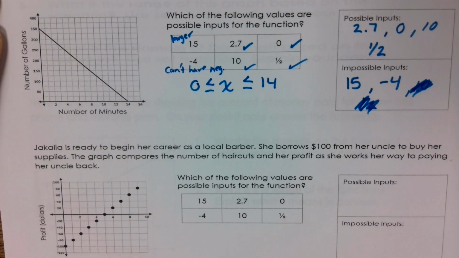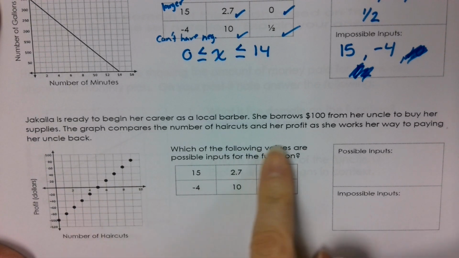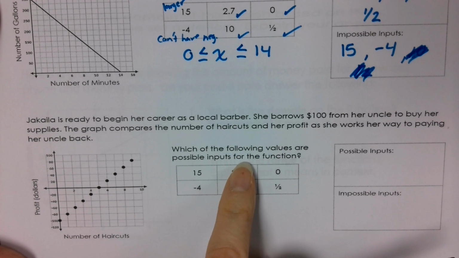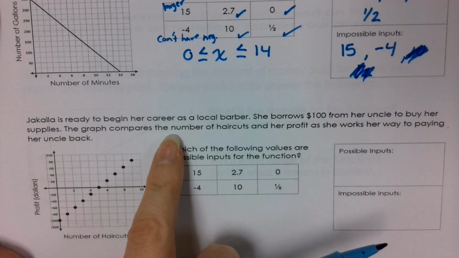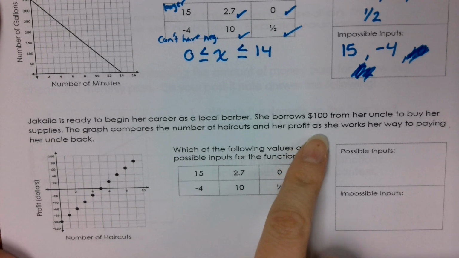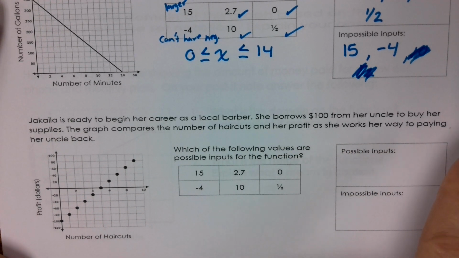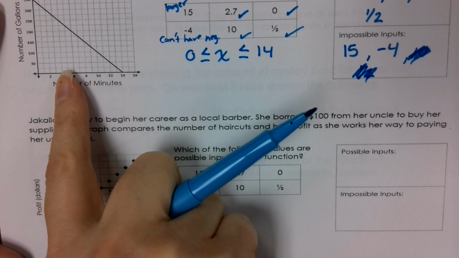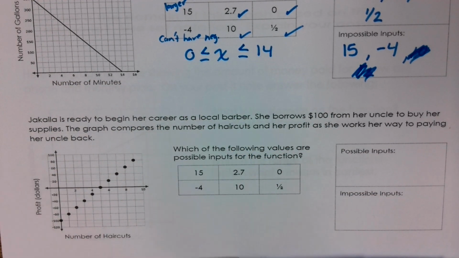All right. Taking a look here. Based off of the situation that we have here, she borrows $100 from her uncle to buy her supplies. The graph compares the number of haircuts and her profit as she works her way to paying her uncle back. So in this situation here, number of minutes, that's a continual value because there is something in between the minutes, right?